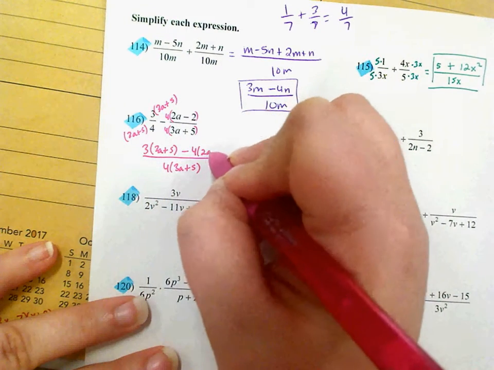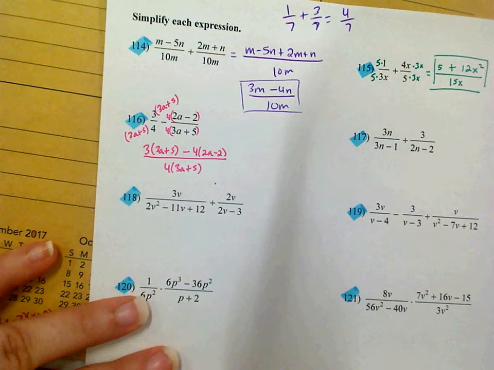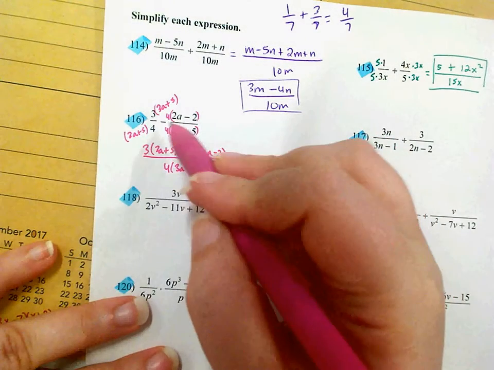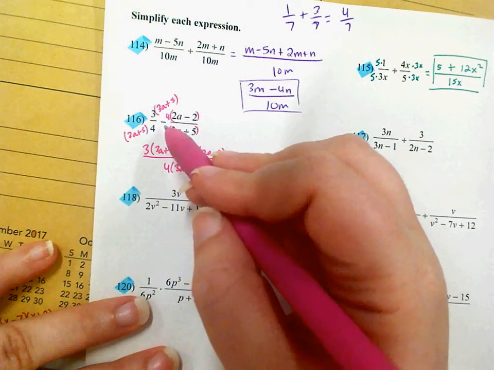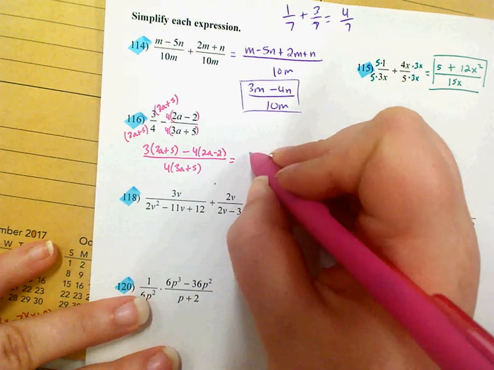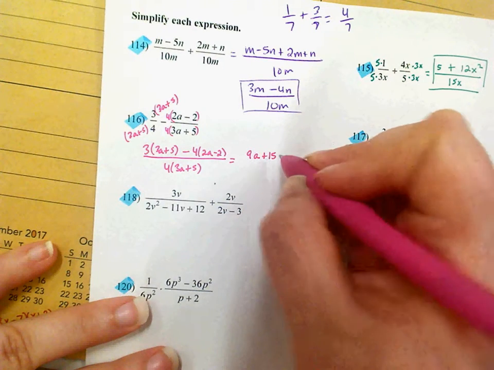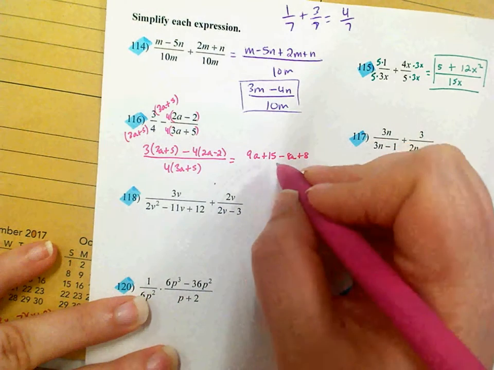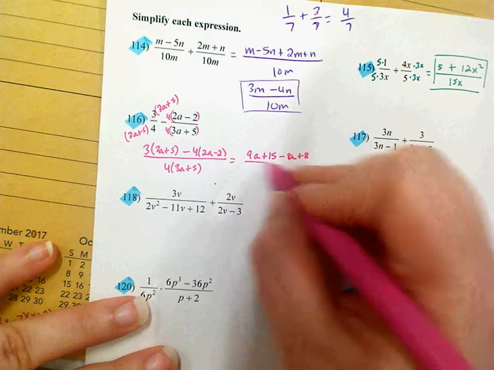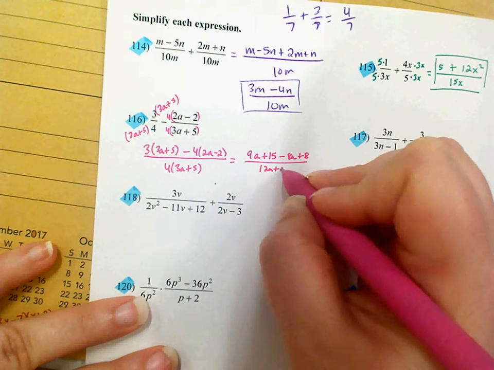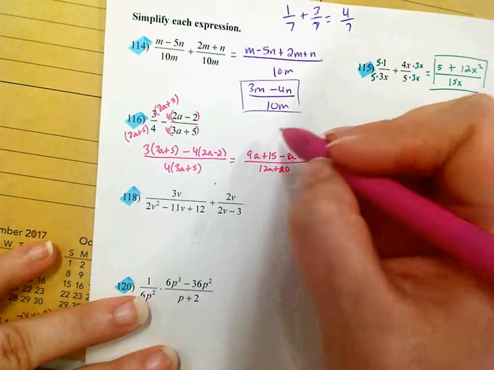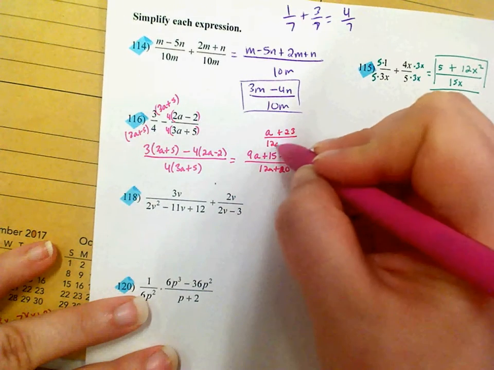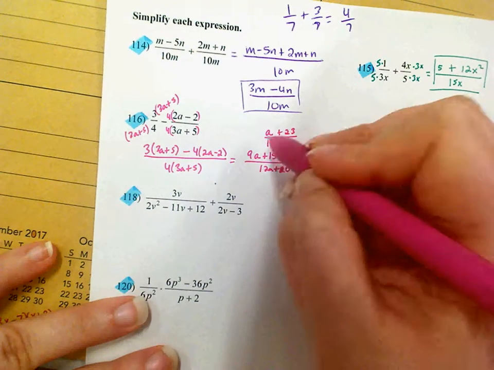And the reason I wanted to write it like this first is so that you can actually see that we are going to have to distribute a negative 4, not just a 4, but a negative 4. So I've really got 9a plus 15 minus 8a plus 8 over the common denominator, which is 12a plus 20. So my final answer is 9a minus 1a is a, 15 plus 8 is 23, so a plus 23 over 12a plus 20. And that's my answer.